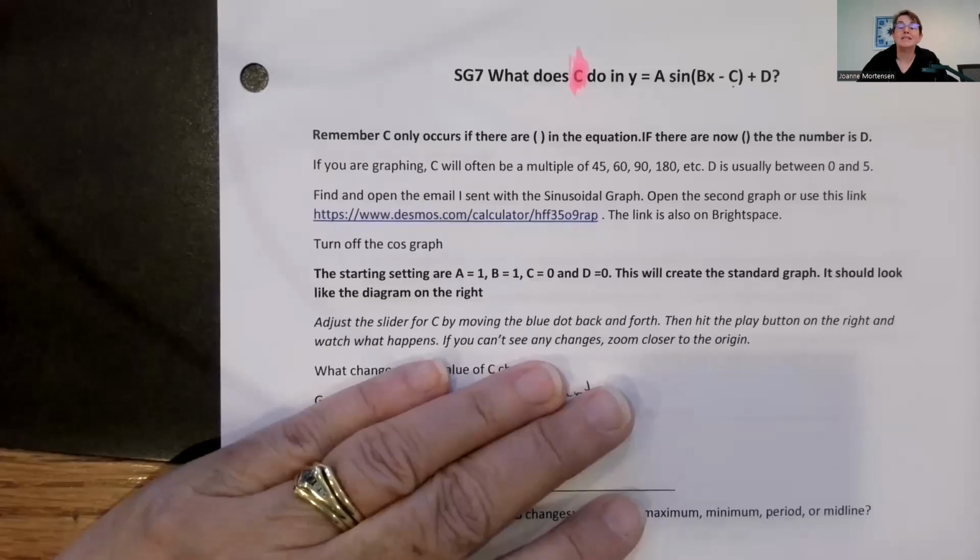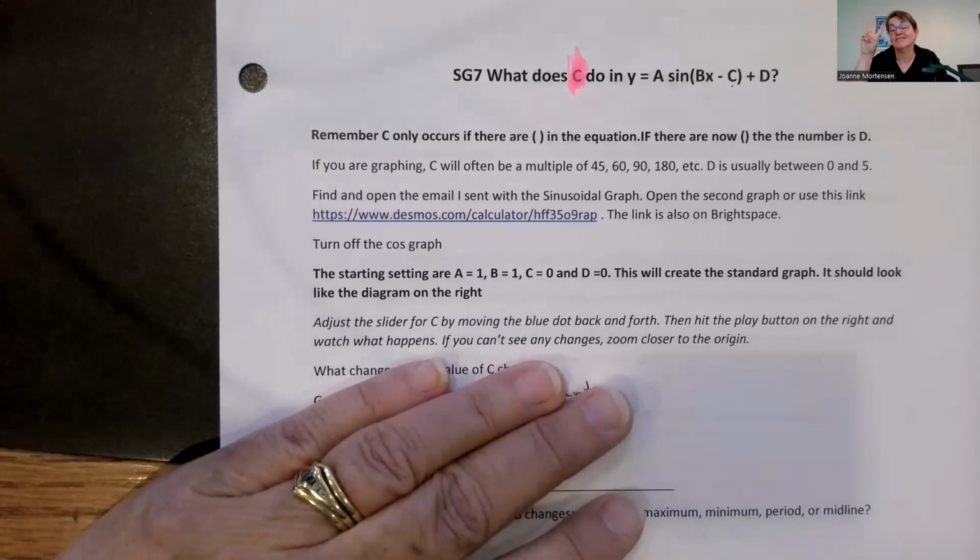Hi there, this is video SG7 sinusoidal graphing, and we are going to look at what C does today. Actually, truth is third time's a charm.